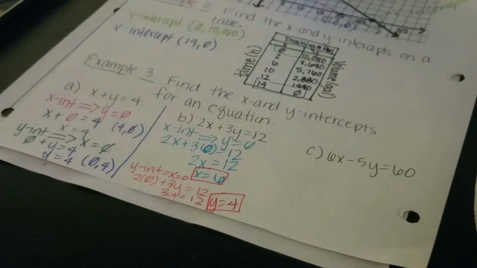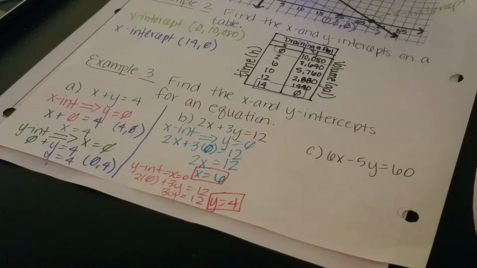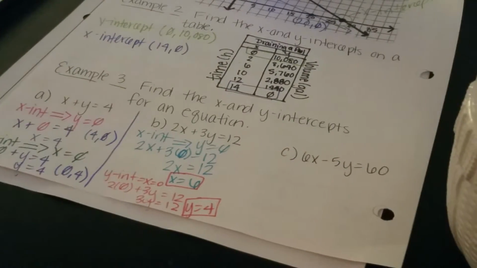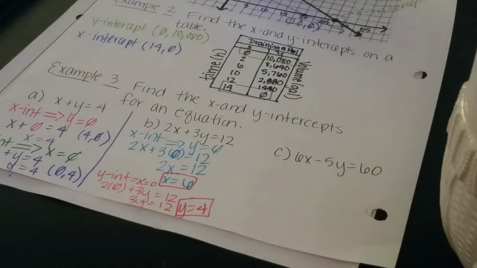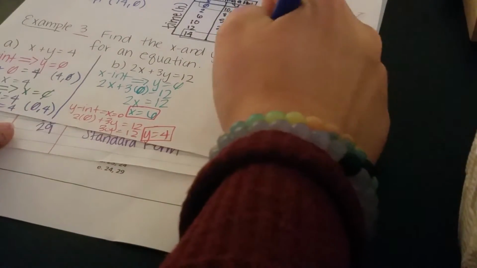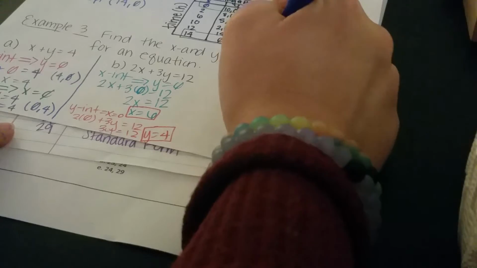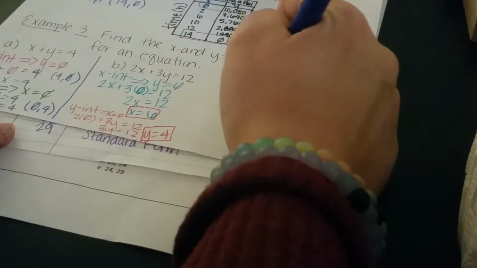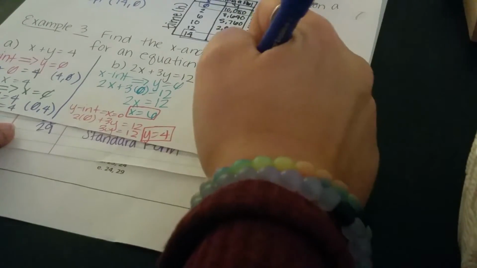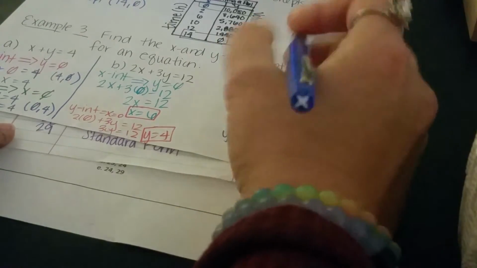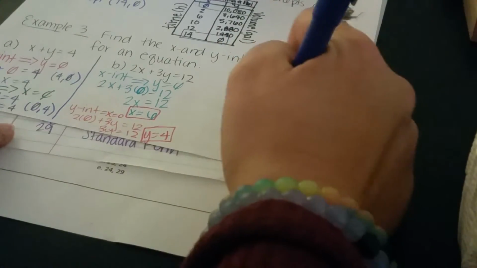All right, so did y'all get x equals 6 and y equals 4? Yes. All right, now go try C. For your x-intercept, you have 6x equals 60, so x equals 10. And then for your y-intercept, you would have y equals negative 12.